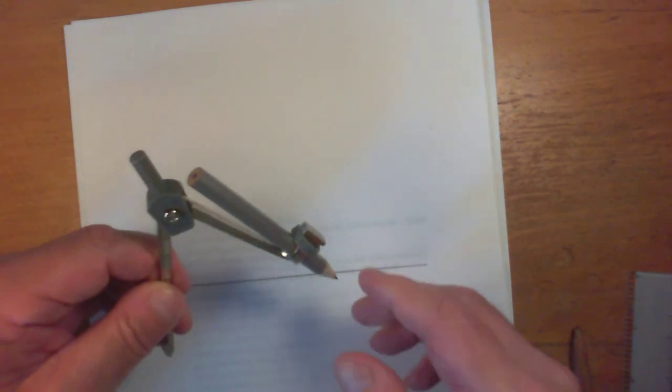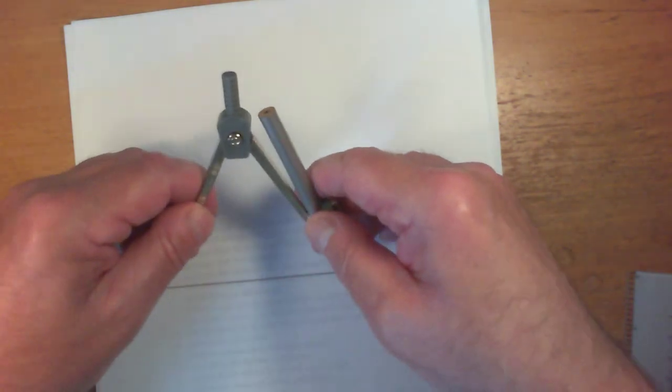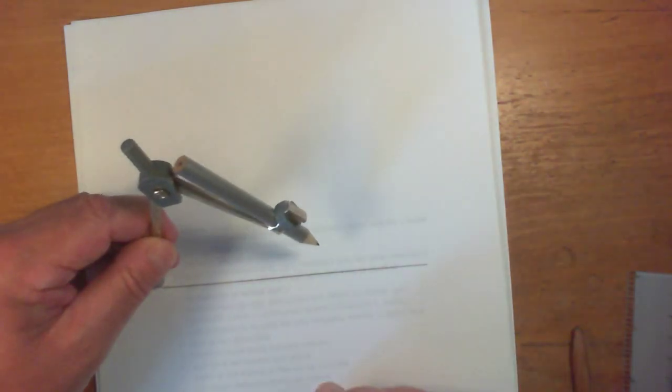Now, perpendiculars. How do I construct a perpendicular bisector to this? Well, I'd set my compasses to a greater length than half.